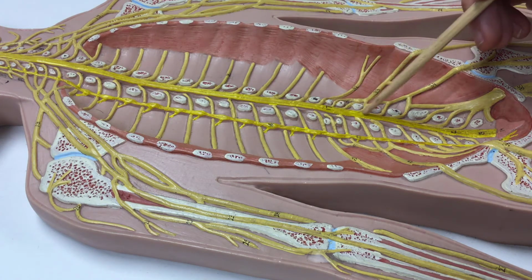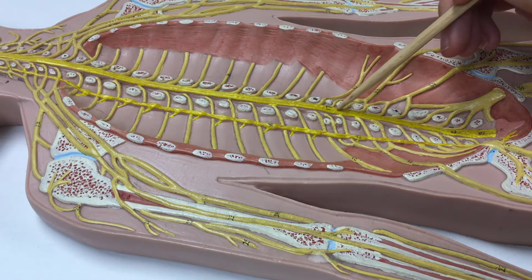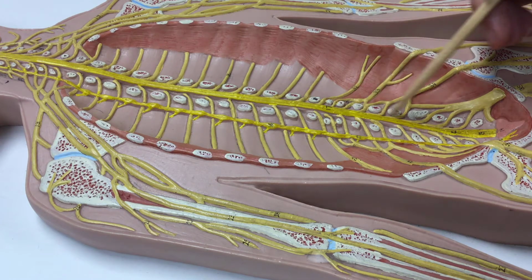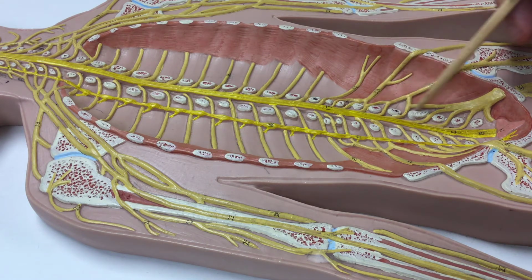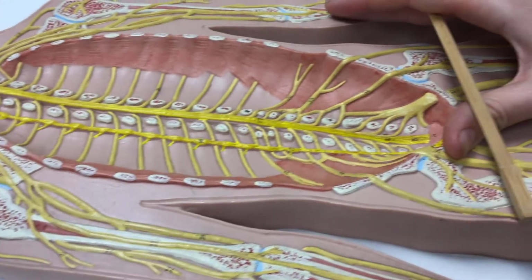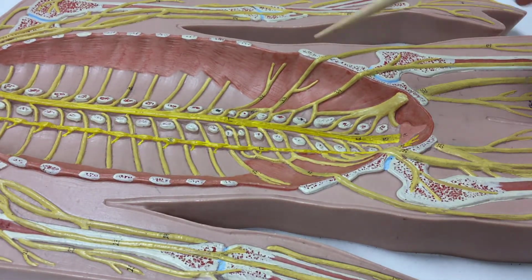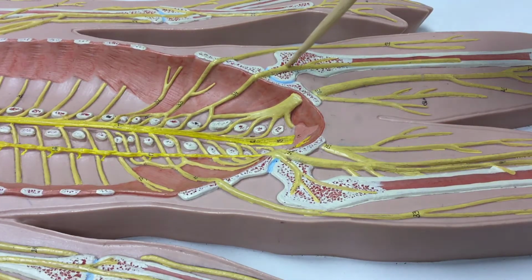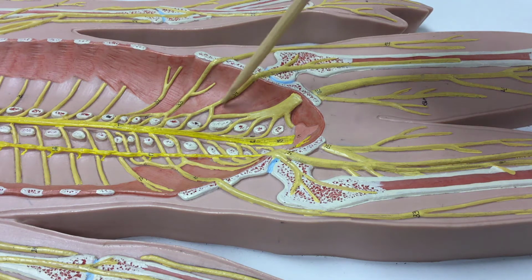Now once we get to the lumbar section, these do begin participating in plexuses again. And so down here, we're going to have the lumbar plexus. The main important nerve that we need to know that arises from the lumbar plexus is 34 right here. And this is going to be the femoral nerve. And so we can see it actually goes straight here to the femur. So this 34 is the femoral nerve.